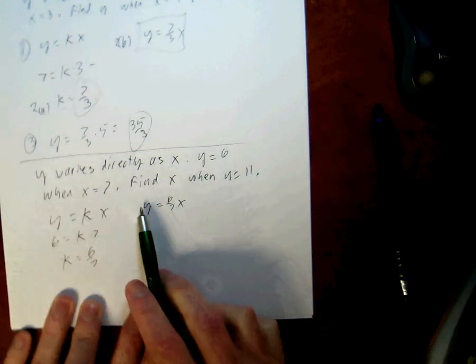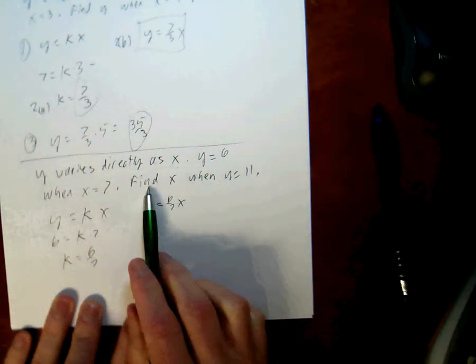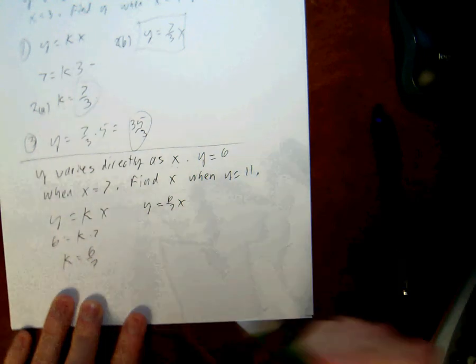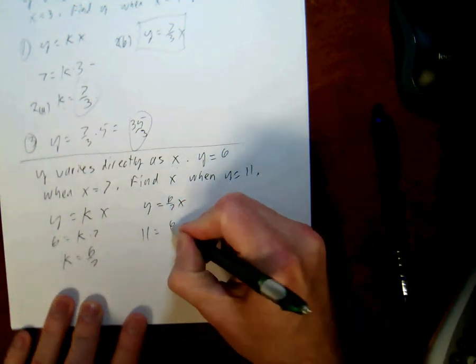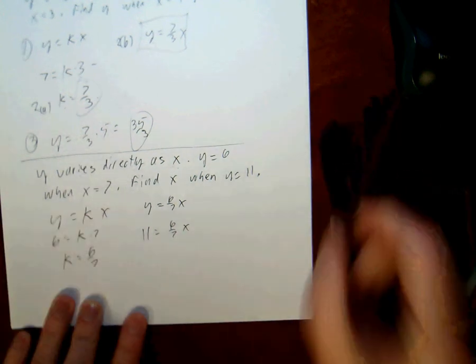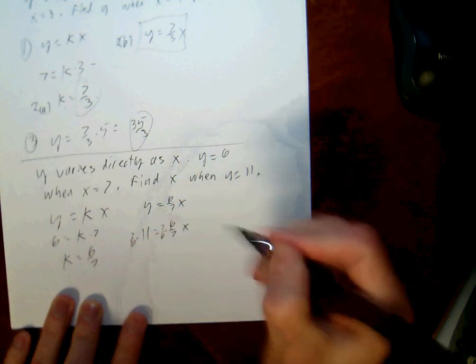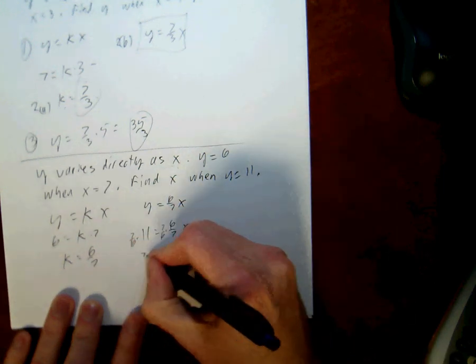And a little sneaky, I ask, find x when y is equal to 11. So I plug in y equals 11. I get 11 is equal to 6 over 7 x. And you've got to do a little work. So we're going to multiply by 7 over 6 on both sides. x is equal to 77 over 6.